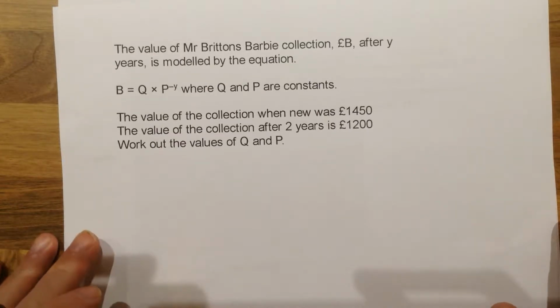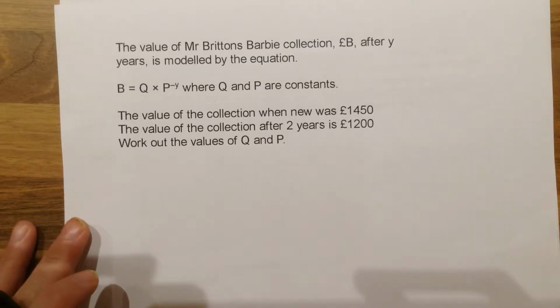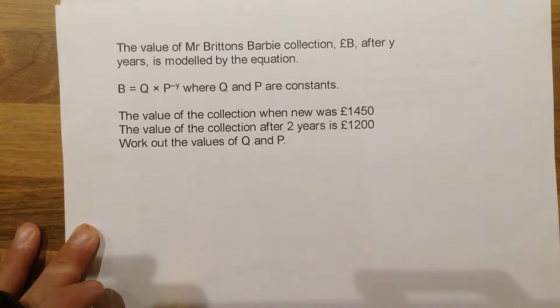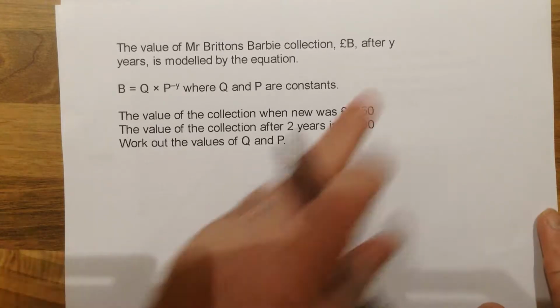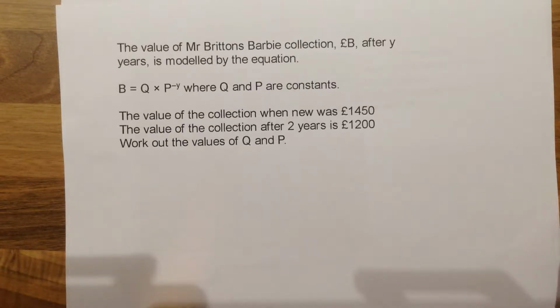This is all to do with looking at more complex formulae and more complex modelling of equations. Clearly Mr. Smith has made this one. So we have got that there is a formula where B is the value of a collection and Y is the number of years. So obviously certain things that you collect appreciate or depreciate in value over time. This one is that kind of example.